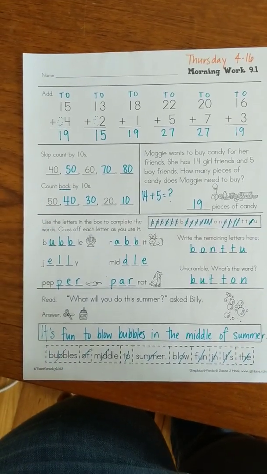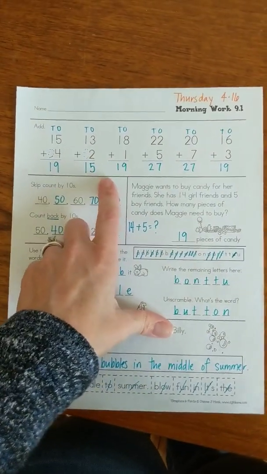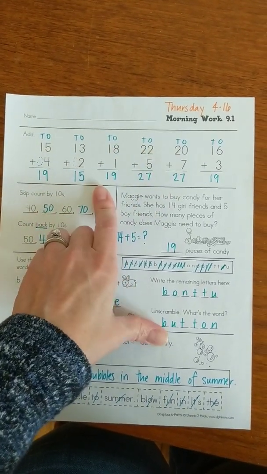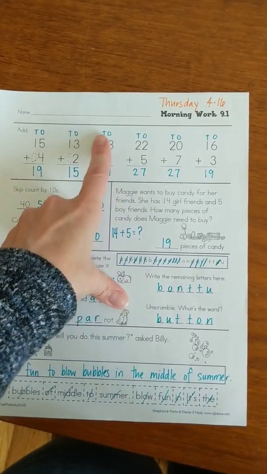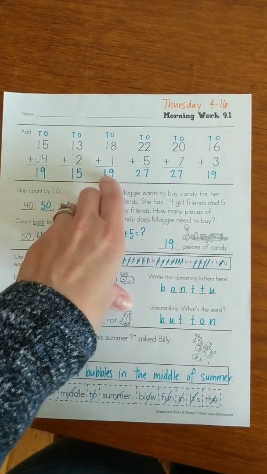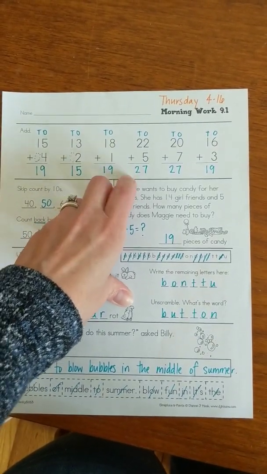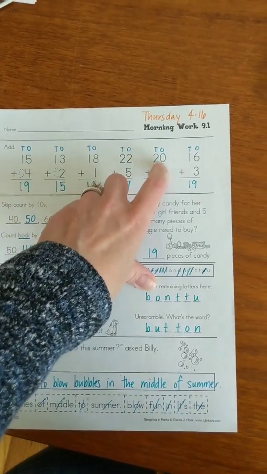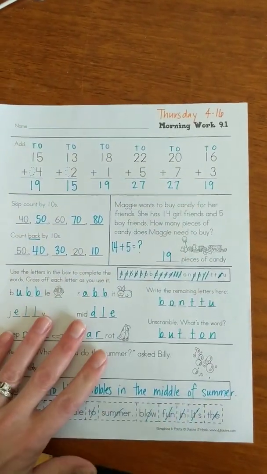Okay, we're going to go ahead and go over the rest of our answers. So up here for our addition, I wrote my tens place and my ones place for each one, just to help me remember. So 18 plus 1 is 19, 22 plus 5 is 27, 20 plus 7 is 27, my lucky numbers, and 16 plus 3 is 19, okay?